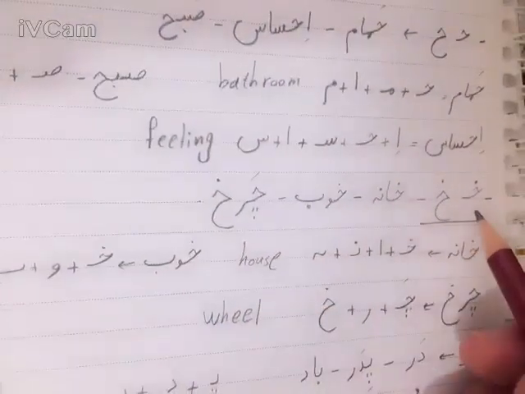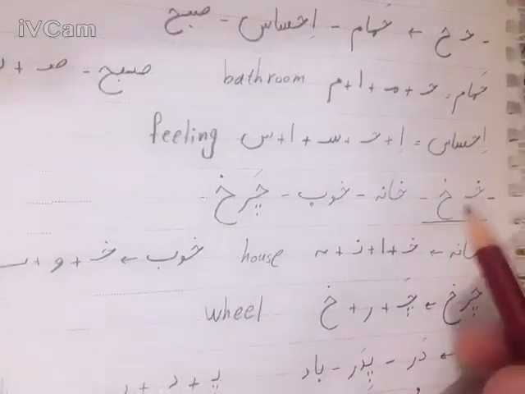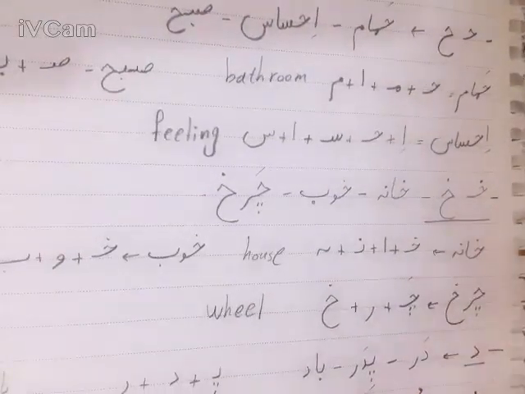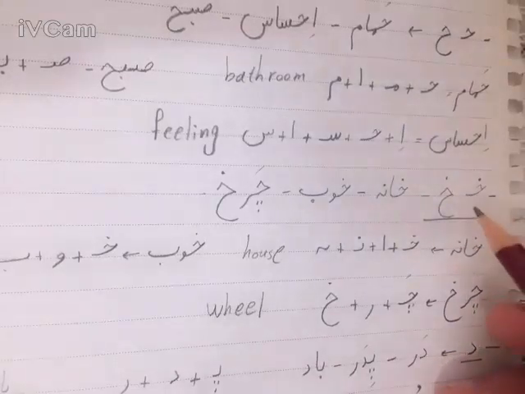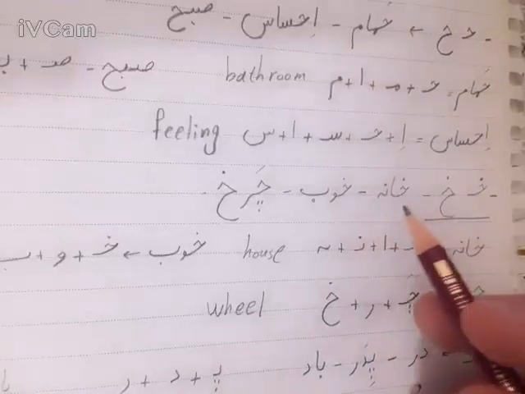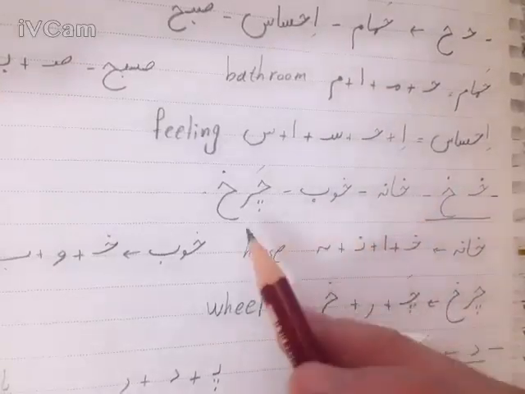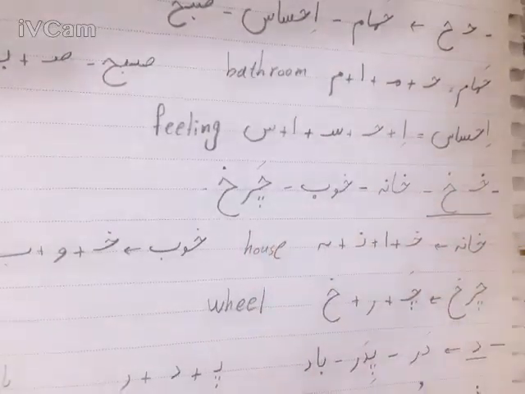After it, we have khe. I believe the khe sound is not in English. That would be the sound when you're snoring, right? Like this, so that would be snoring. It's the khe sound, like khane, khub, and charkh, which is whale.